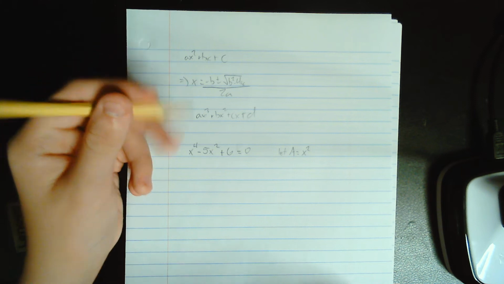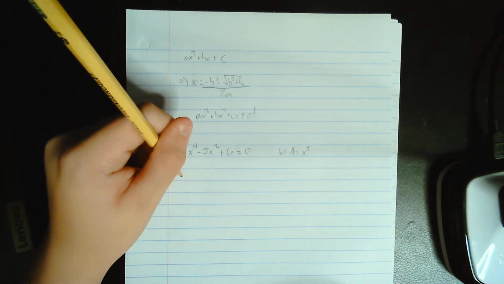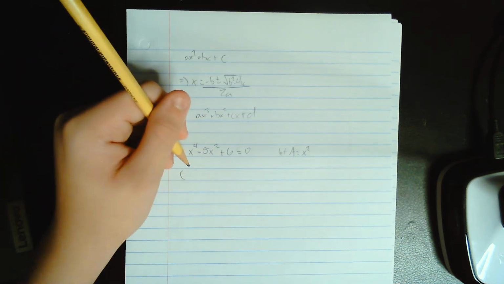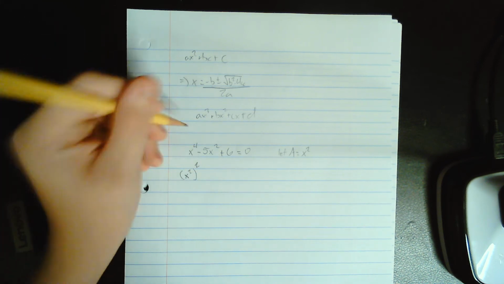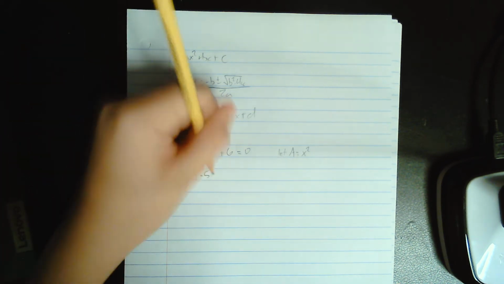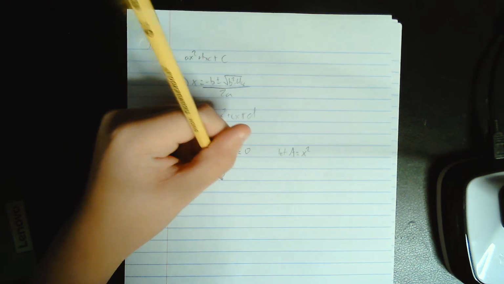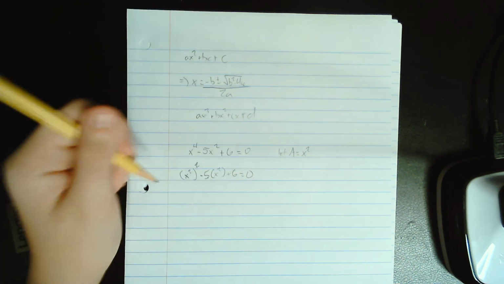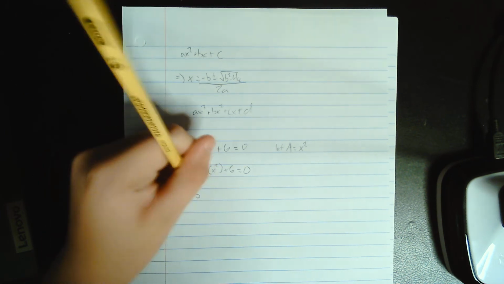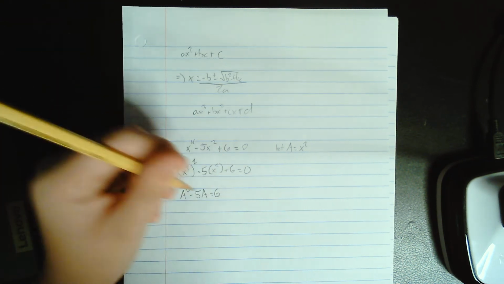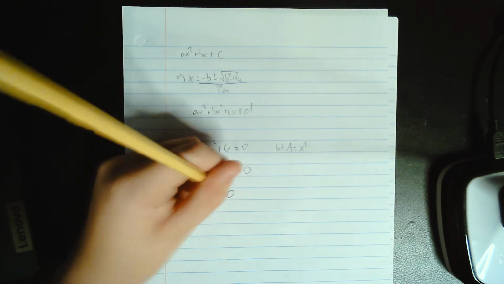The first thing we're going to do is pull all the x squareds out of this so that we have something to turn into. So we have (x squared) squared minus 5(x squared) plus 6 equals 0. And now we just replace them with A. So now A squared minus 5A plus 6 equals 0, sorry.